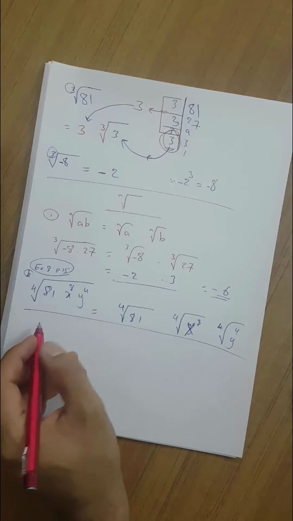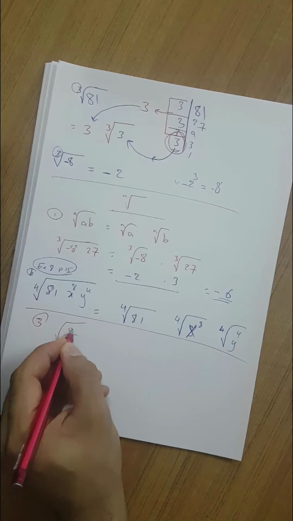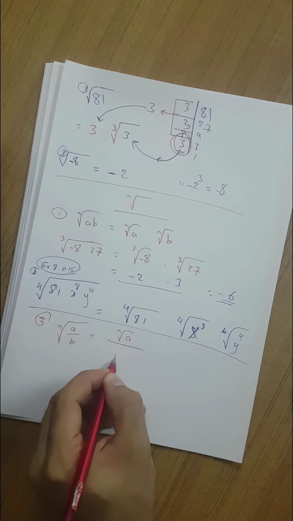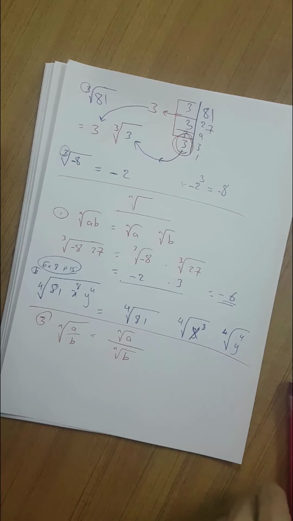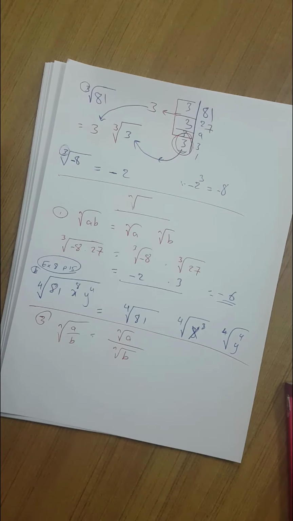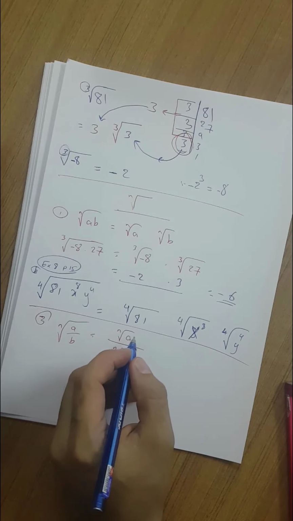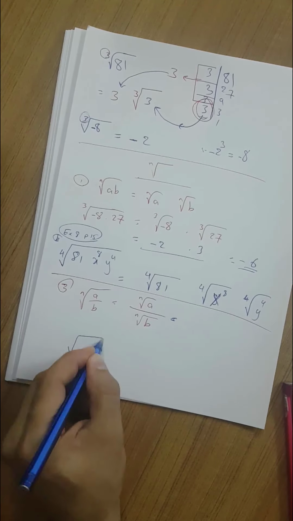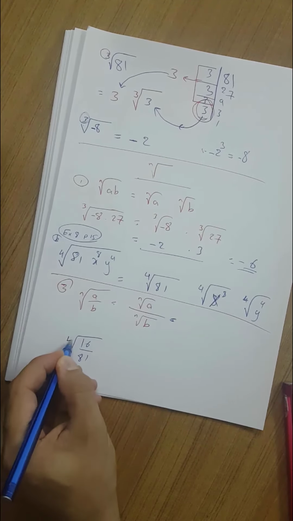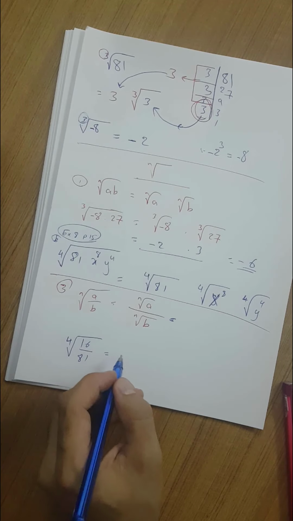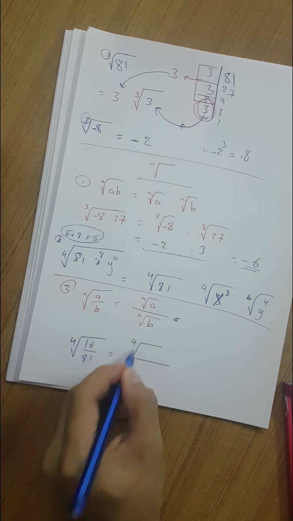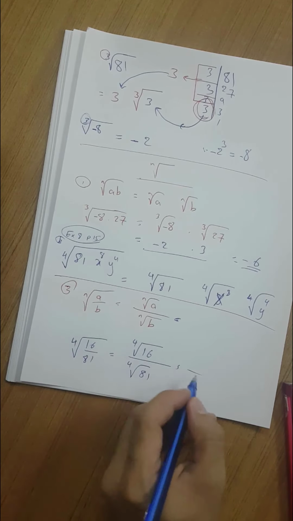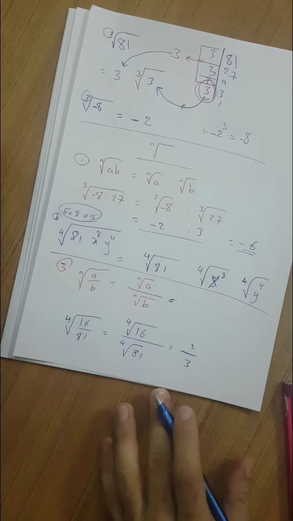In the second law, if you have a fraction under the nth root, we can distribute the nth root over the fraction. So we say that it is equal to what? For example, if you have the 4th root of 16 over 81, it is equal to the 4th root of 16 over the 4th root of 81, and you know it is equal to 2 over 3. Okay, we solved this one before.